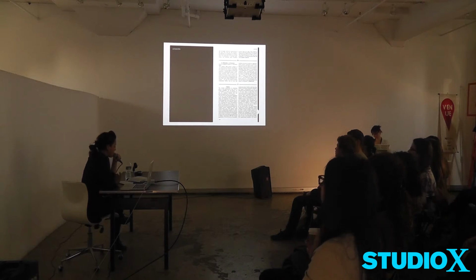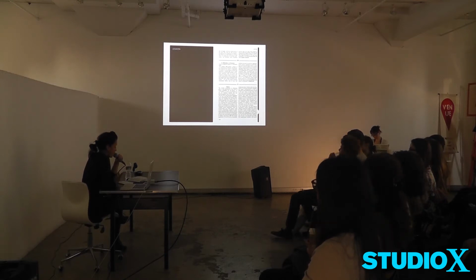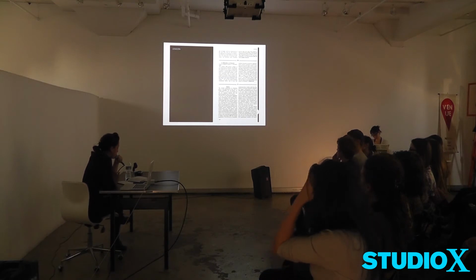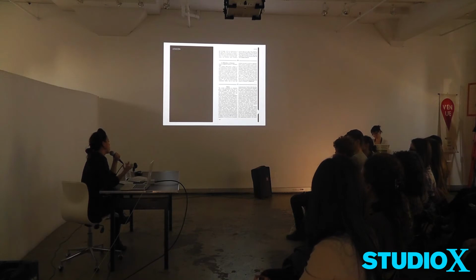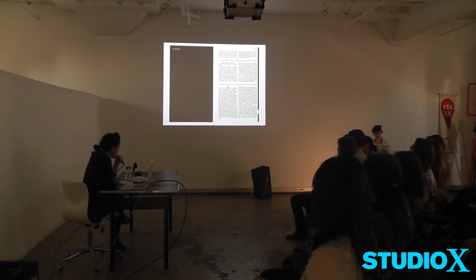I like working with a lexicon because it expanded the definition and the space in which I could work and show the process of making the book, but also the things that I found relevant to the Israeli-Palestinian conflict.